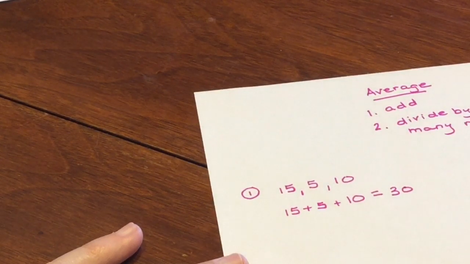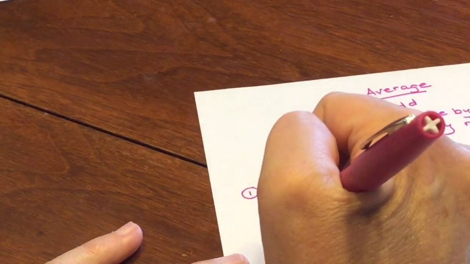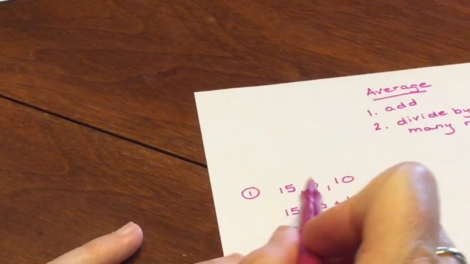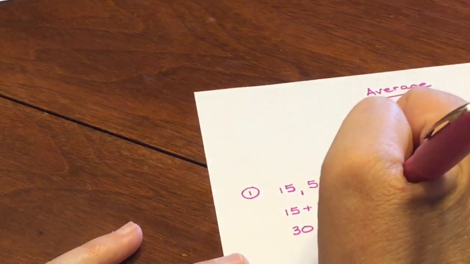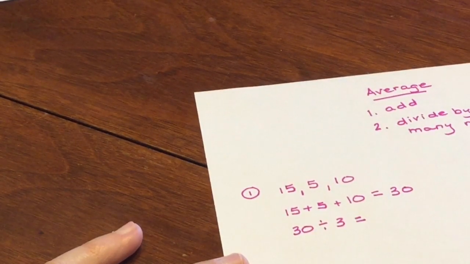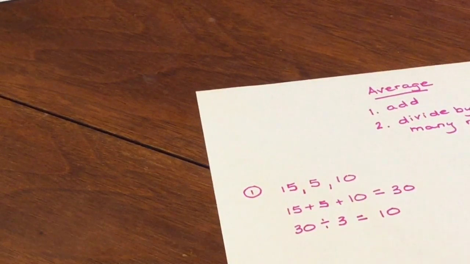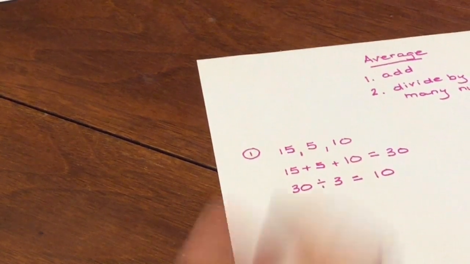Okay, so that's my first step. My second step is I'm going to divide, so 30 is going to be divided by, there were 3 numbers. And so when we do 30 divided by 3, we end up with 10 as our final answer for our average.